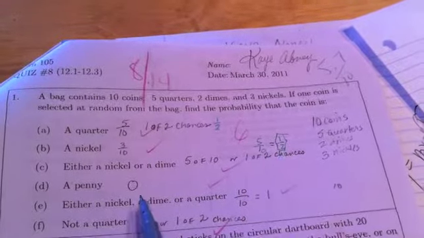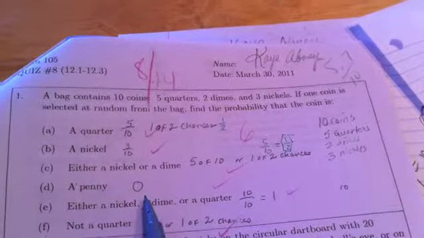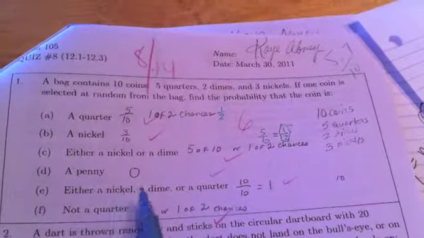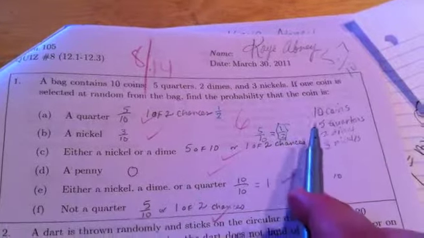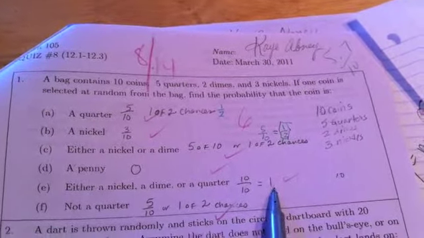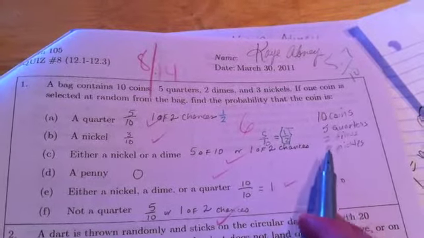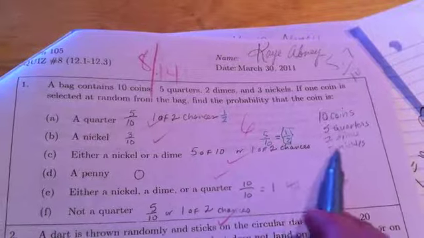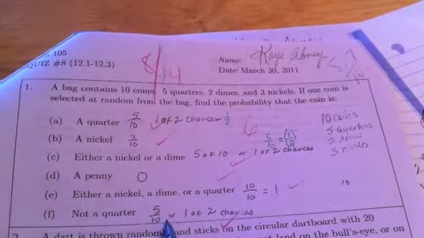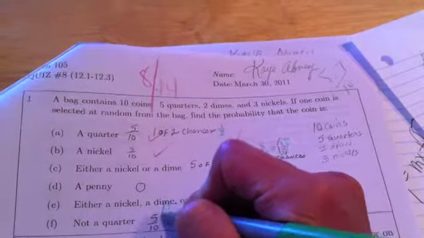The probability of getting a penny, there's no pennies in there, so you're right, the probability is 0. Either a nickel, a dime, or a quarter, that's the only thing you could draw, so your probability is 1. Probability of not getting a quarter, meaning you only want the dimes or the nickels, so there's 5 coins that you want out of 10 coins that you've got, so 5 out of 10, you can simplify that to 1/2. So that's that one.